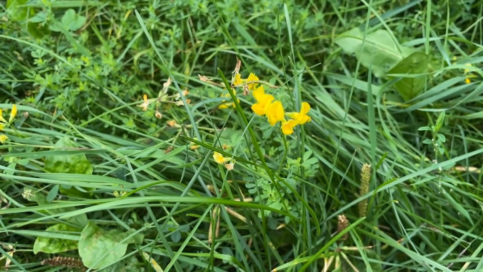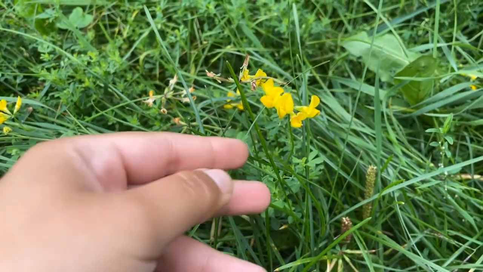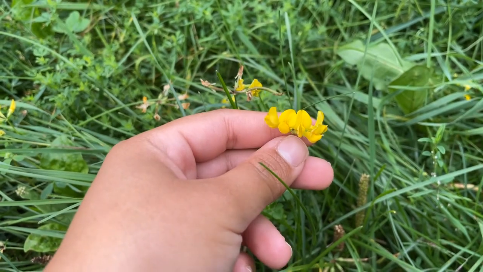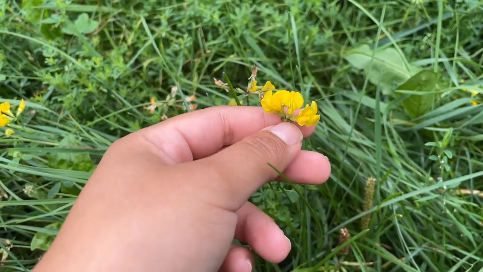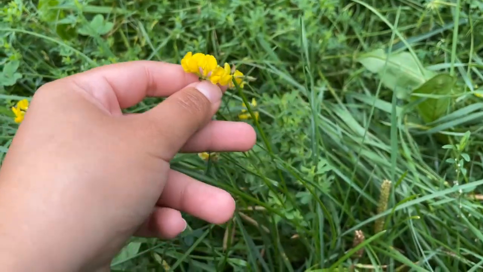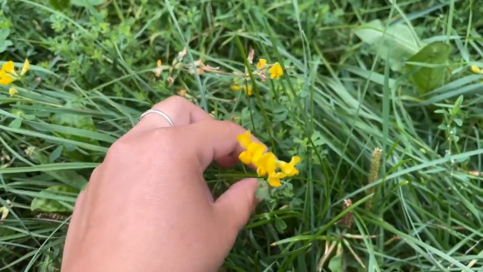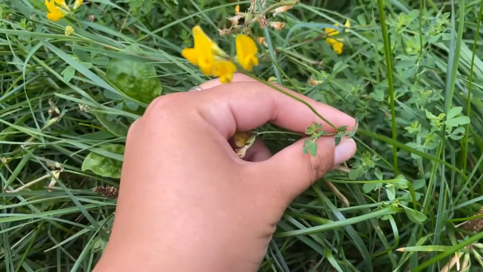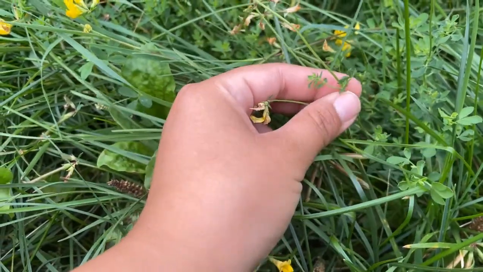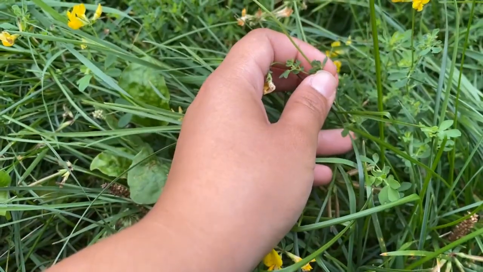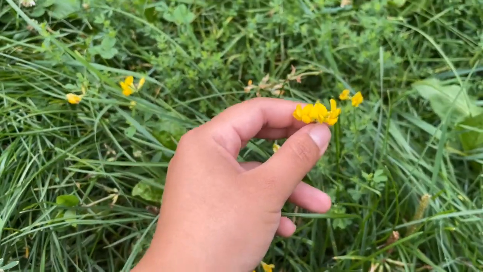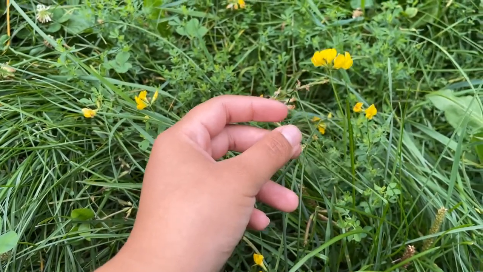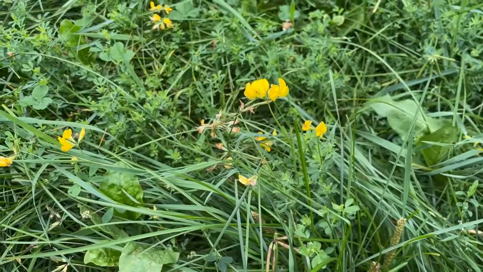This flower also lacks radial symmetry. So if we look at the flowers, the petals, they aren't all the same shape and size. And so it is not radially symmetric. And if we look down towards its leaves, we can see that they are divided and alternately arranged. So this here is bird's foot trefoil. It's a pretty common flower to grow in fields, and a very cute one in my opinion.